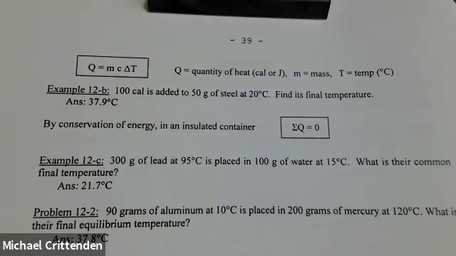Now, if you add that same 1 calorie of heat to 1 gram of aluminum, the temperature goes up approximately 5 degrees. If you add 1 calorie to 1 gram of lead, the temperature goes up roughly 30 degrees.